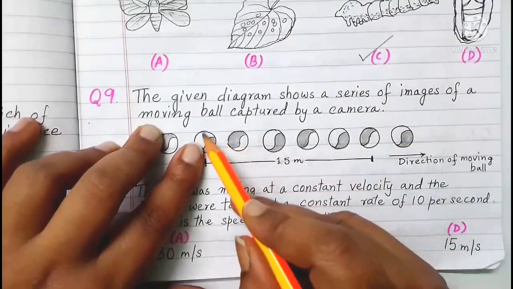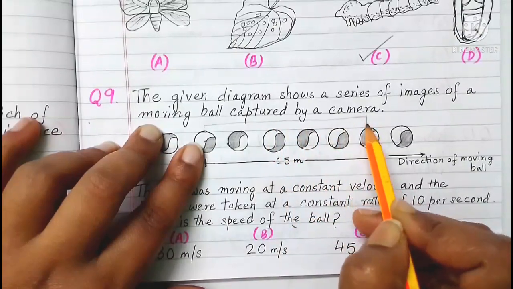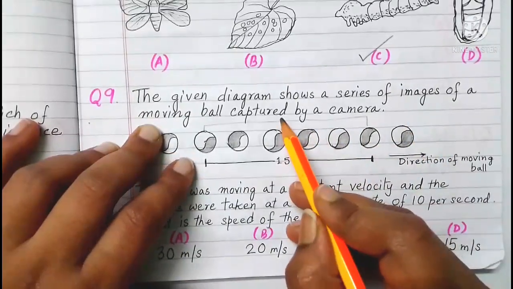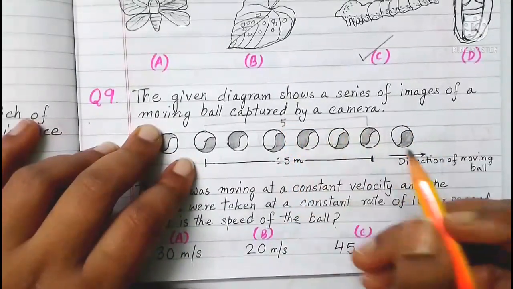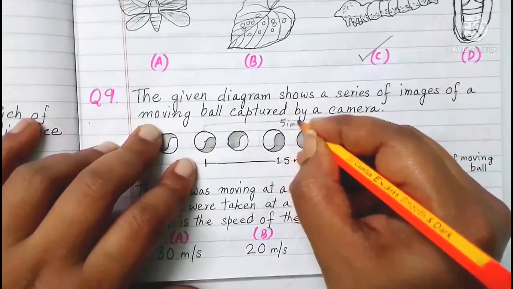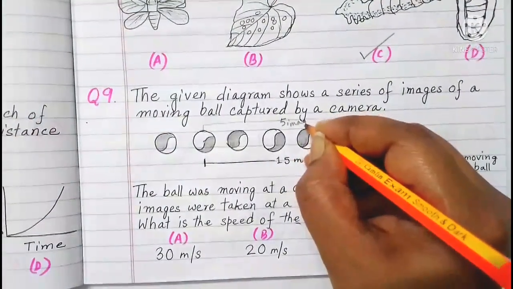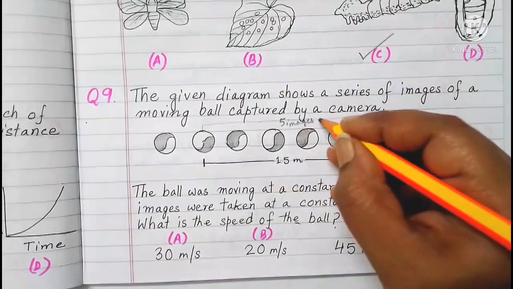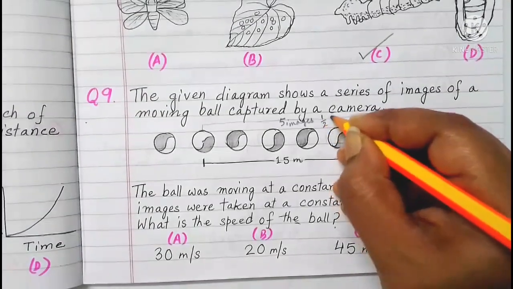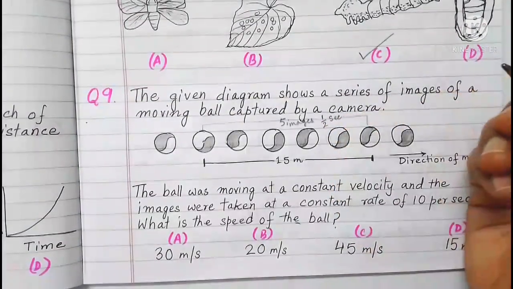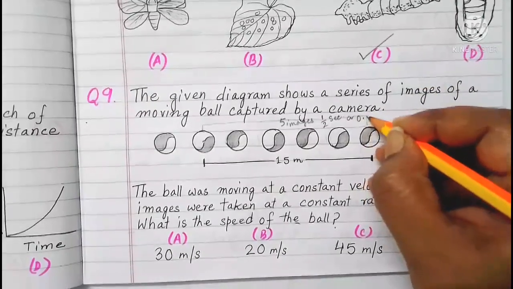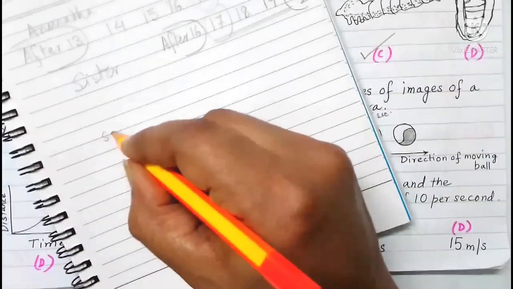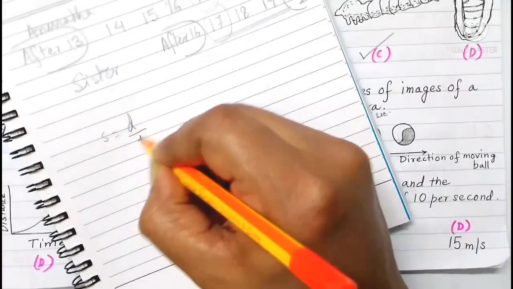So if you consider from here to here, that camera must have taken 5 images, and the time duration taken for these images will be 1/2 second, or 0.5 second. Got it? Speed is equal to distance traveled by time taken.